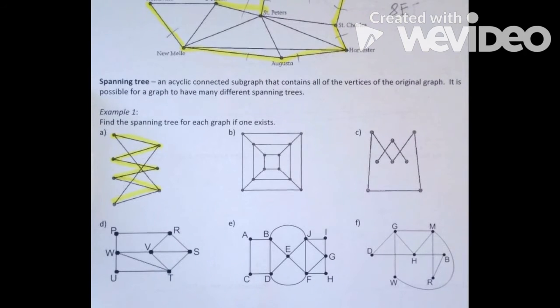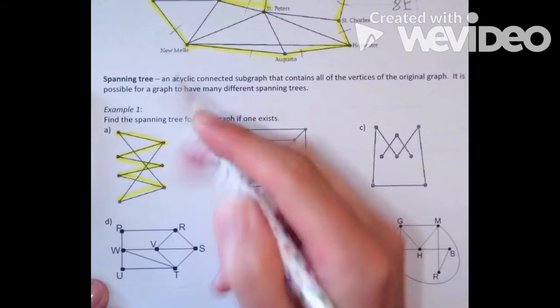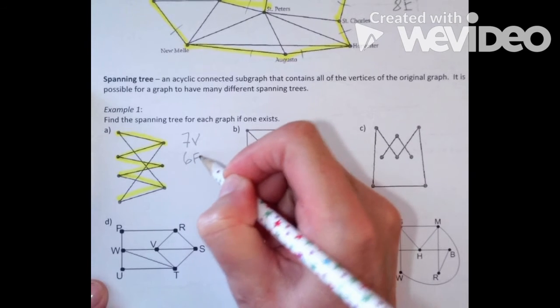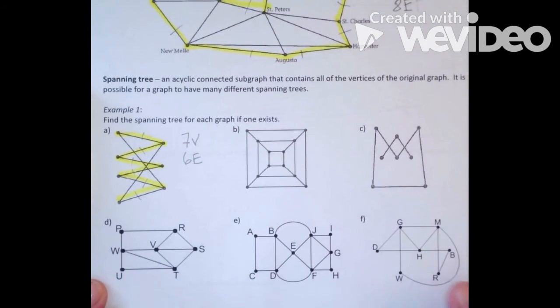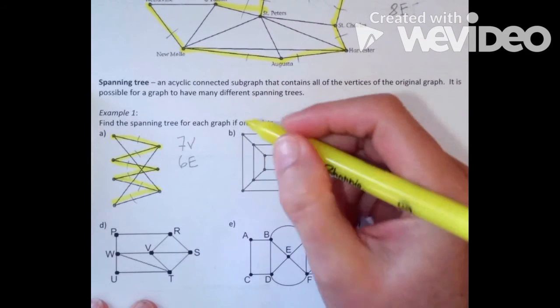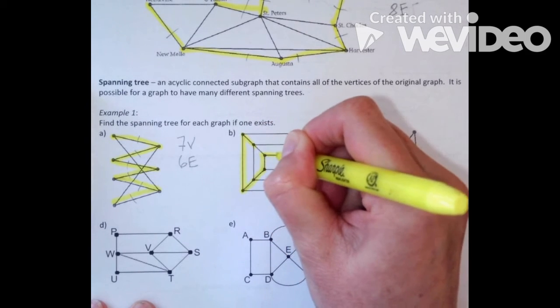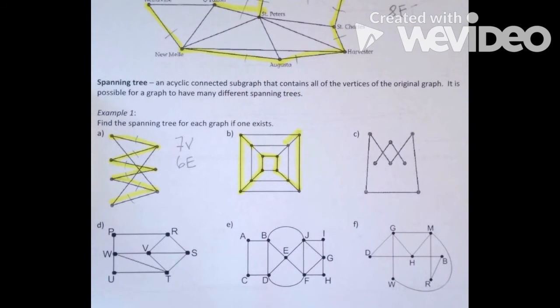Here you go. We just connected all the vertices with least amount of edges. And as you can count, 1, 2, 3, 4, 5, 6, 7, you have 7 vertices, and you should have only 6 edges. That's a tree. There's your 6 edges. The same in example B. How can we connect these? Here you go. We connected all the vertices with least amount of edges.